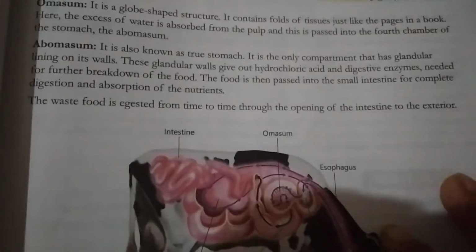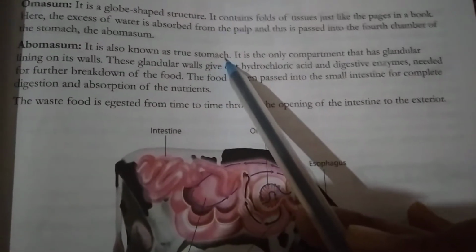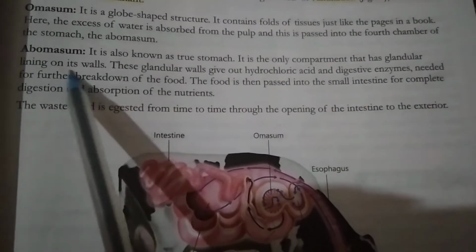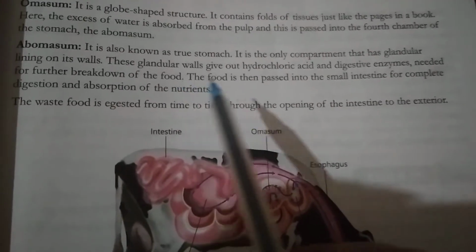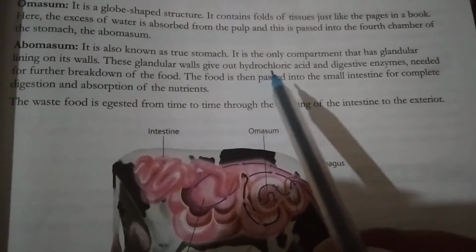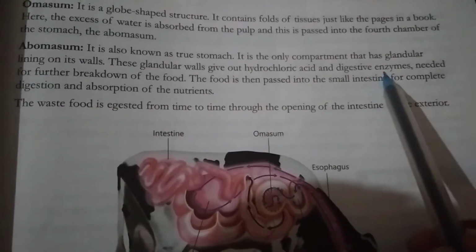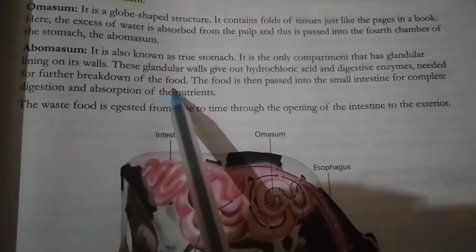Now what will happen in abomasum? So abomasum is also known as the true stomach, because it is the only compartment that has the glandular lining on its wall. Because they have the glands on their walls, and these glandular walls give out hydrochloric acid and digestive enzymes, and that will help in the further breakdown of food.